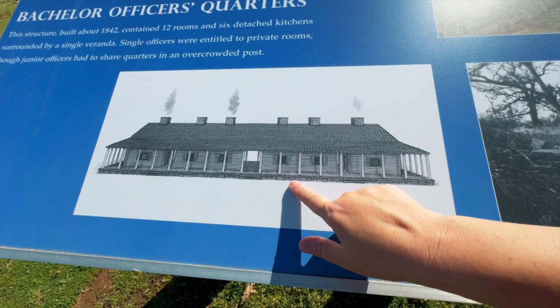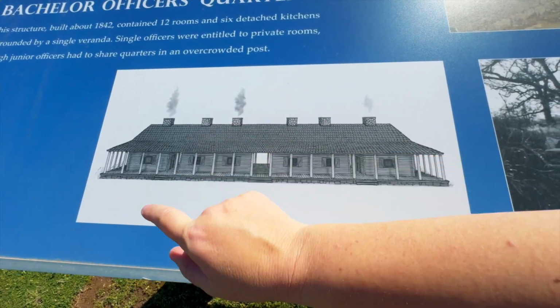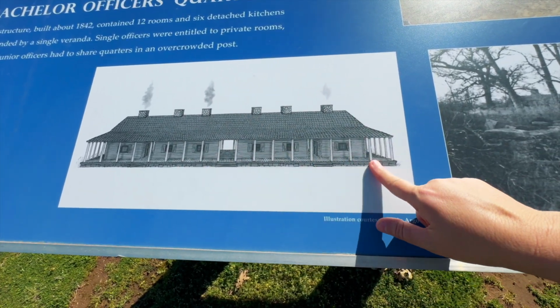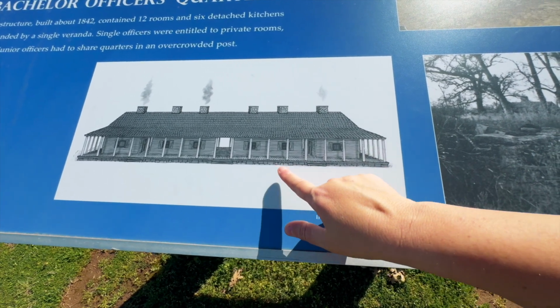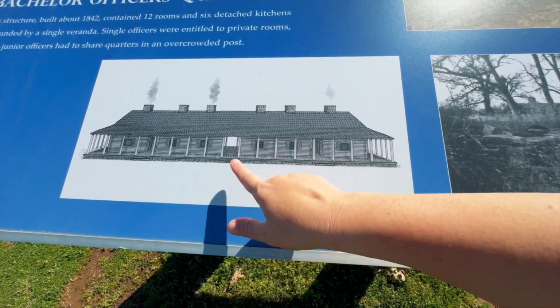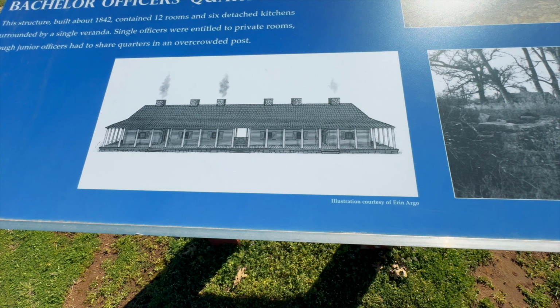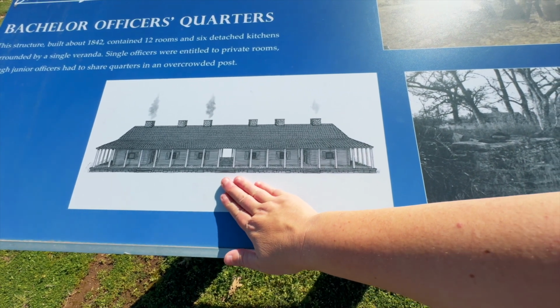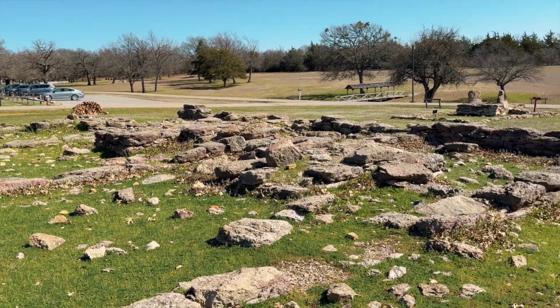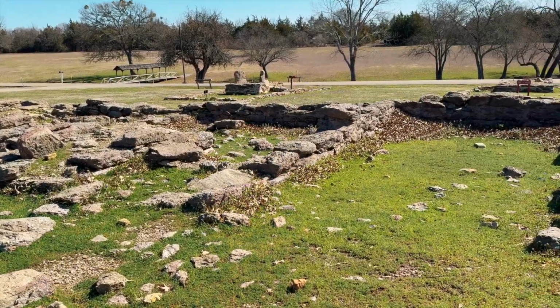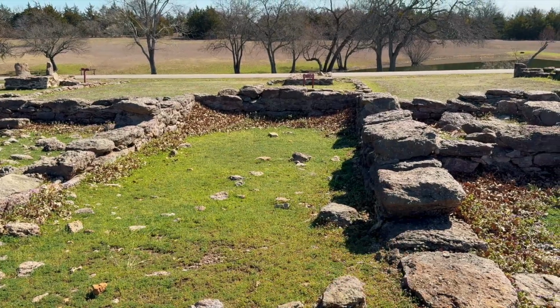But this is what the original structure looked like versus what it looks like now. So again, stone foundations, stone chimneys, but at the same time, they used wooden structures. They had a wraparound porch veranda area, and they had some of these dog run pass-throughs also for air and ventilation. But this is what it originally looked like, and this is all that remains today. You can see where the structure would have been set up on the foundation.